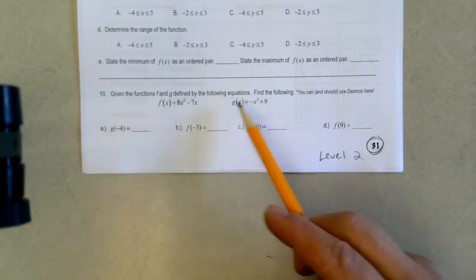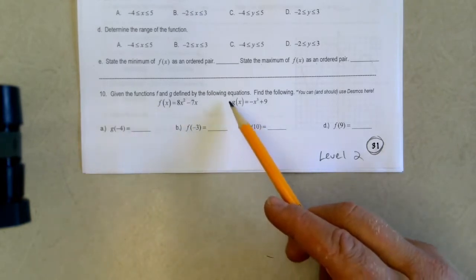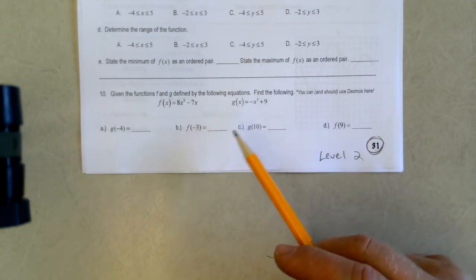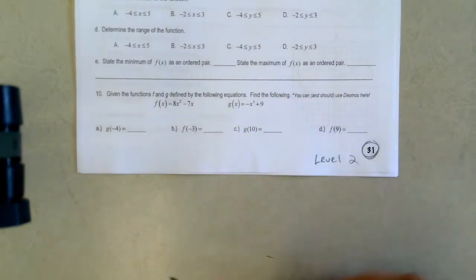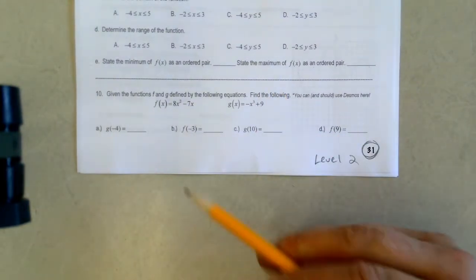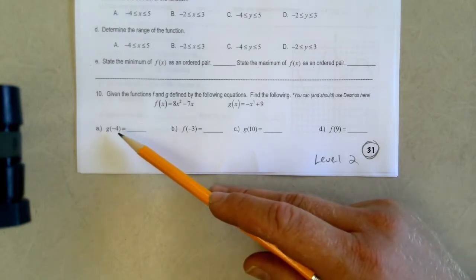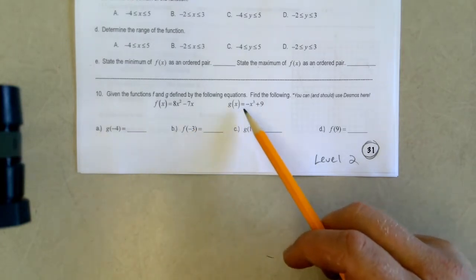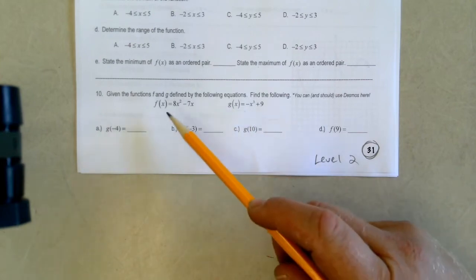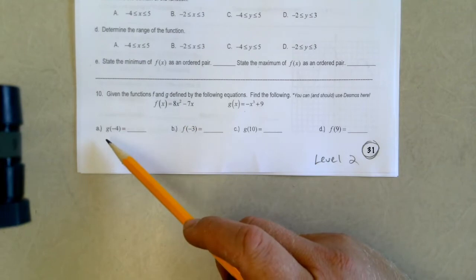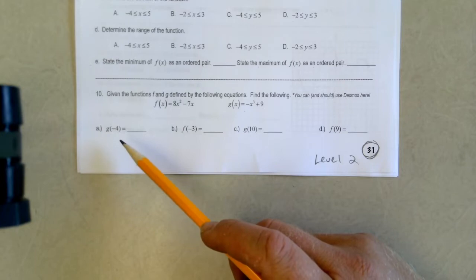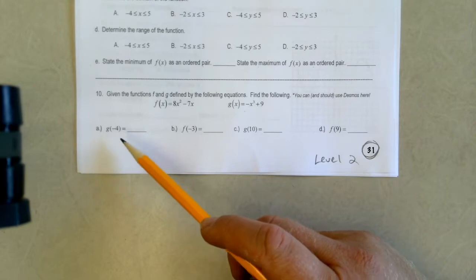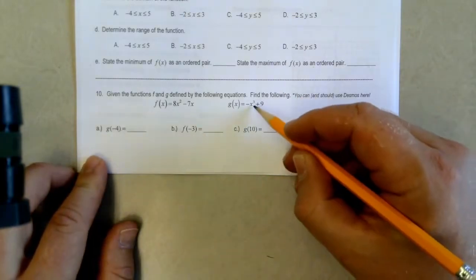Given our functions f and g, so we got two different functions. They are defined by the following equations. Find the following. You can and should use Desmos here. We can use Desmos, but we're just going to use algebra in this case. The g of -4, what that means is we are using only our g function. We are not using f at all, so we can ignore that one for now. That -4 means it is my input. That means it is my x value. So when g is -4, I'm going to plug that -4 into that x there.